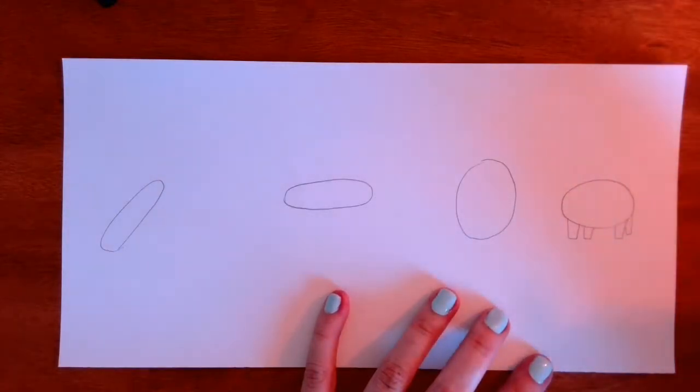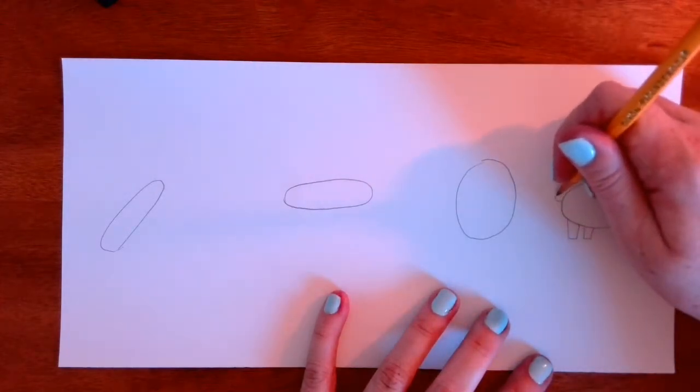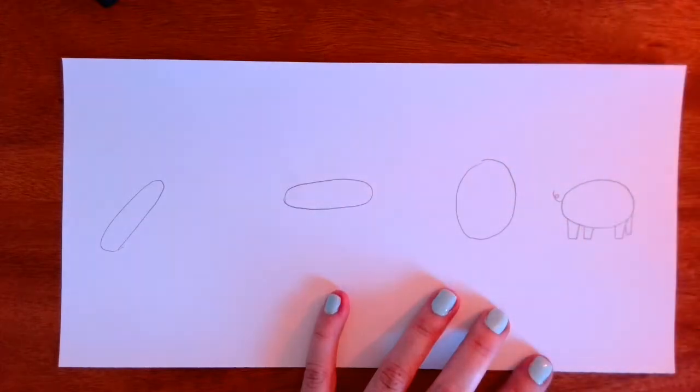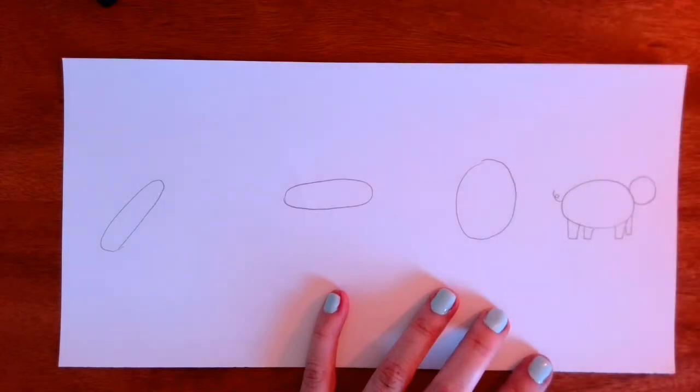And then let's see, I've got my body, I've got my legs. What else does my pig need? Well, he's probably going to need a curly Q tail. So I can add that on the back. And now he's going to need a head. And you might be thinking to yourself, Miss Hall, I don't know how to draw a pig's head. That's a really hard shape. Well, let's break it down into simple shapes. So what if we gave our pig a big circle head connected to my oval?